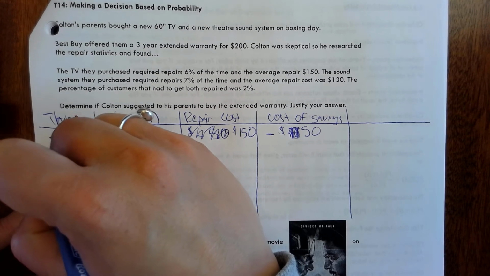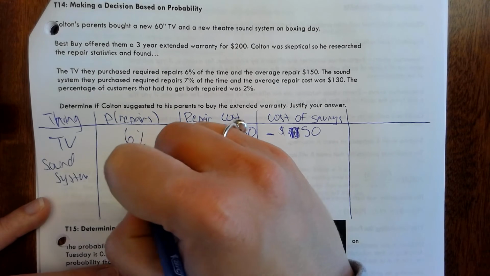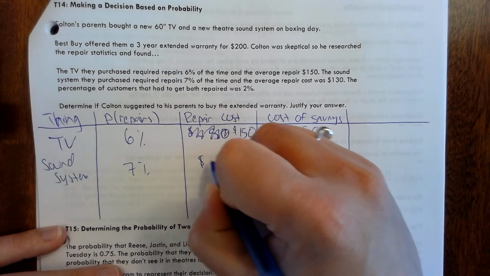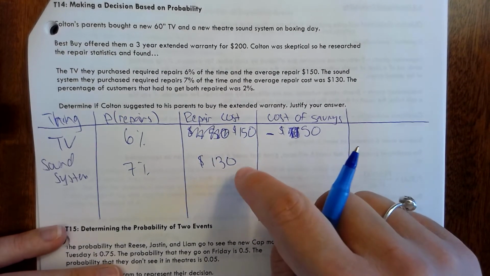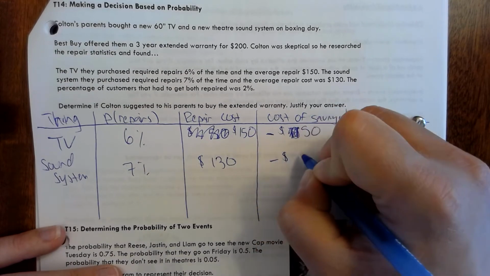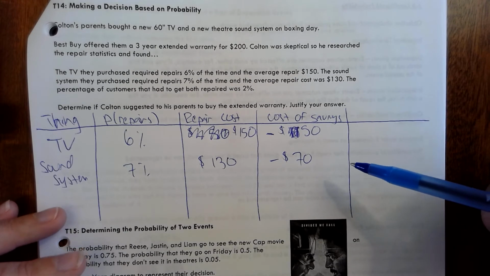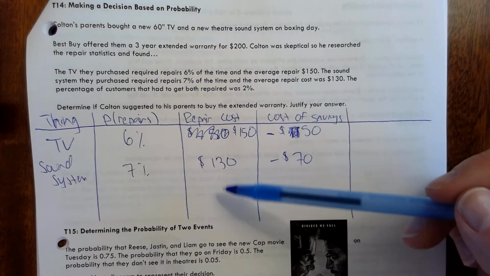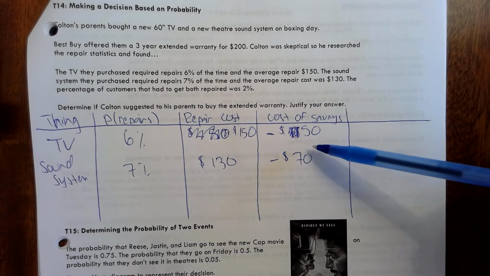Let's pretend I get the sound system. The chances of repairs are 7%, so a little bit higher, but still really quite small. The repair cost is $130. And if only this breaks, but I bought the warranty, well, I'm kind of out $70. If it doesn't break at all, then I'm really out money. But if it does break and I bought that warranty for both the items, but only one broke, I'd be out $70. So if either one of these breaks, just one of them, it's really not worth it.